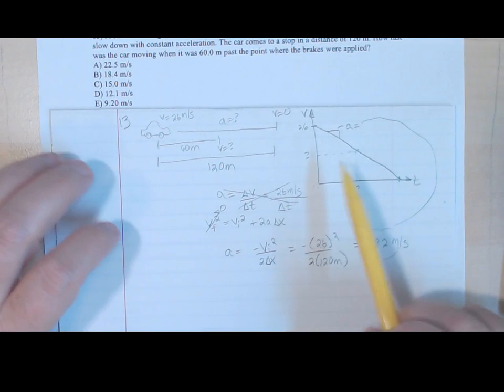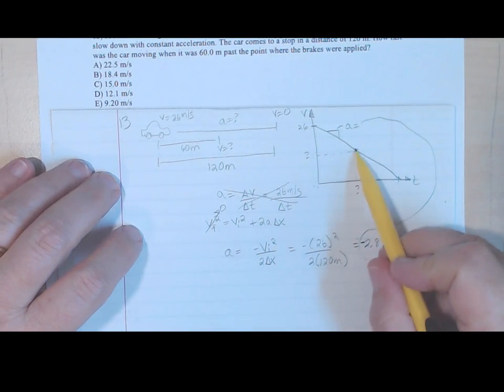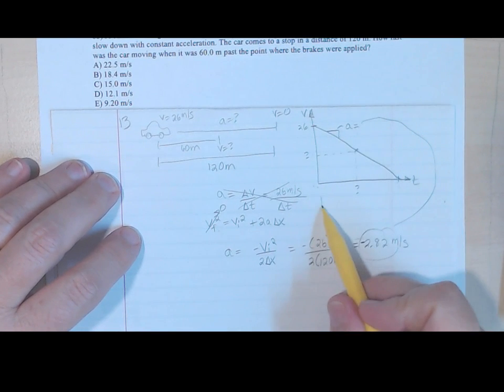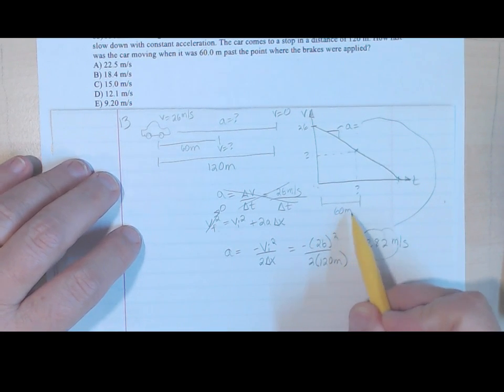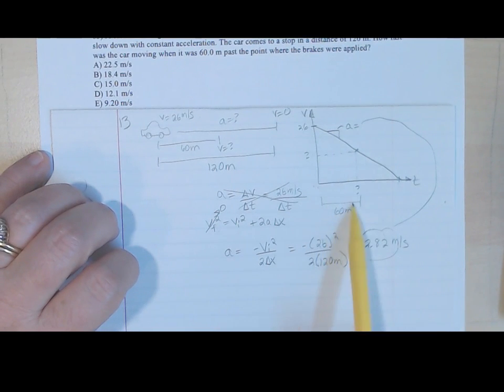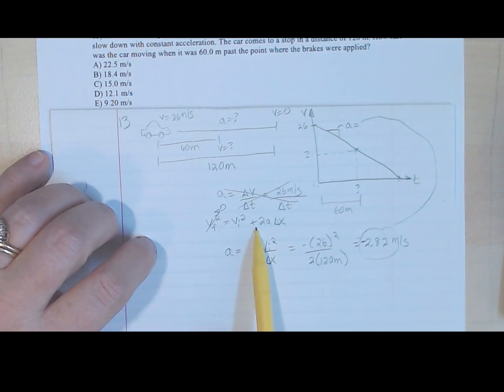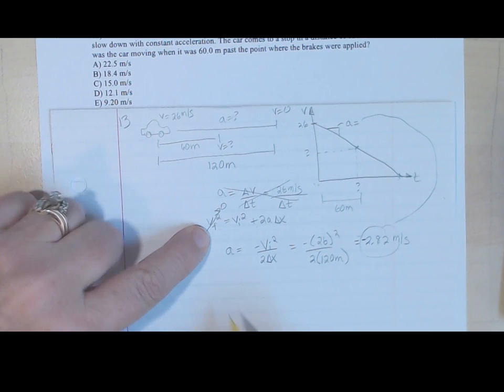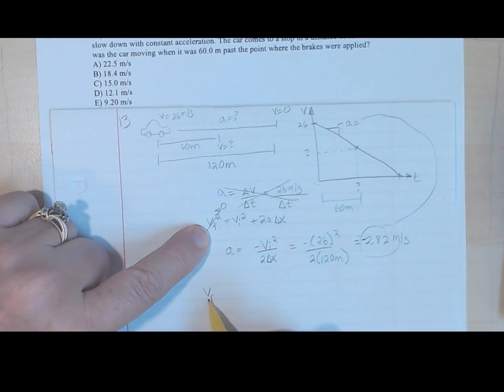So now that I know the acceleration, the slope of that line, I should be able to find this point, right? Because I want to know 60 meters. So can I go straight to the information I need now? Well, not really, because again, I would need time in order to do that. But I can use this equation again. So why don't I just go straight to that equation again? V final squared equals V initial squared plus 2A delta x.